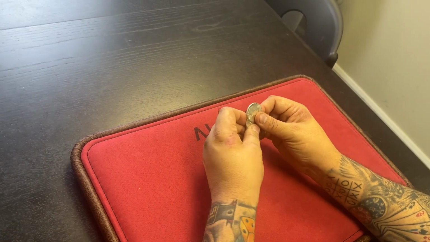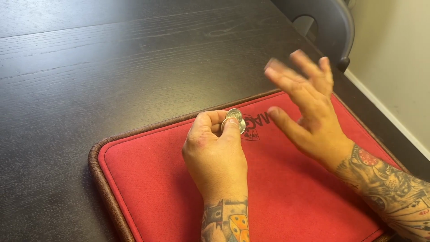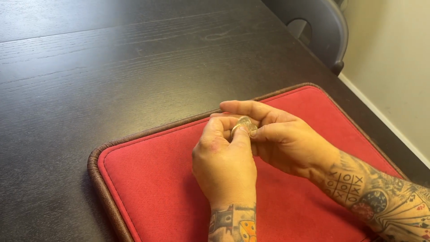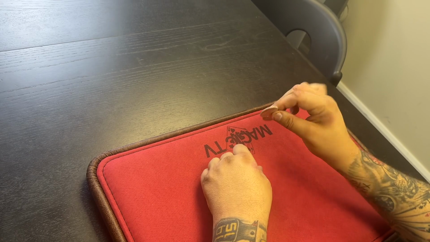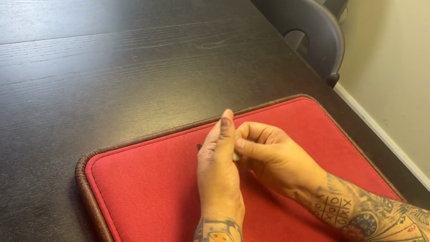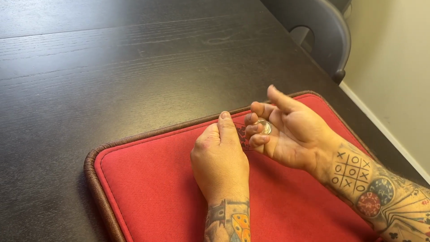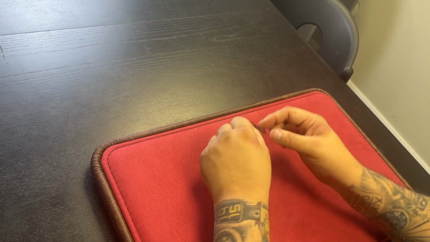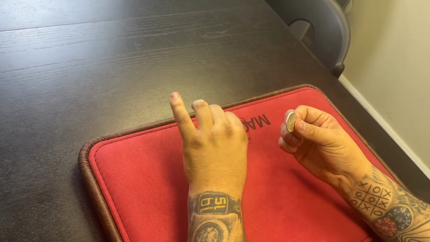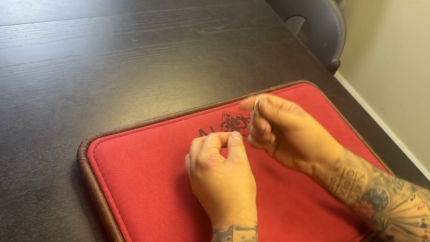So in full speed, first vanish, Mickey Mouse move, put it onto the table. Gesticulated changeover as you show two coins. Take the first coin, do the click pass, make sure it lands on there. Do the click pass with the second one, reach in and take out that coin and make that one vanish.